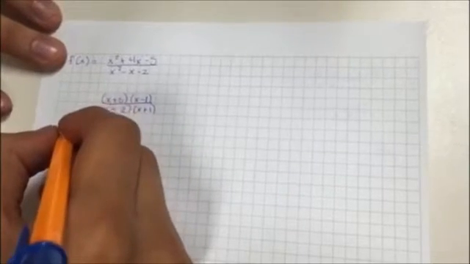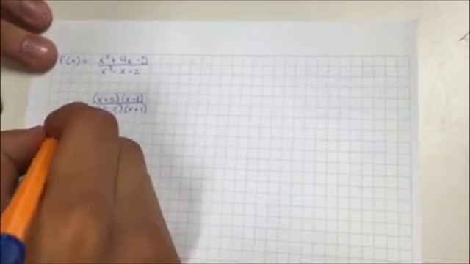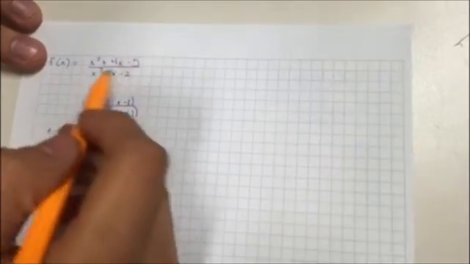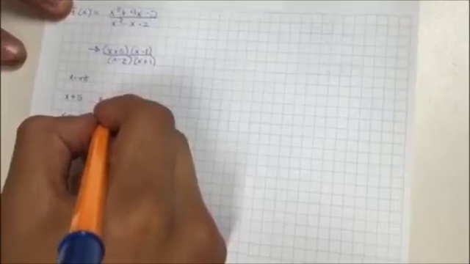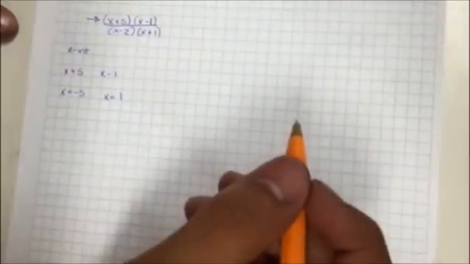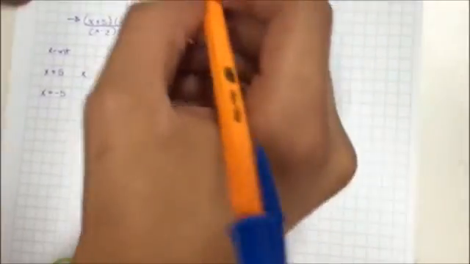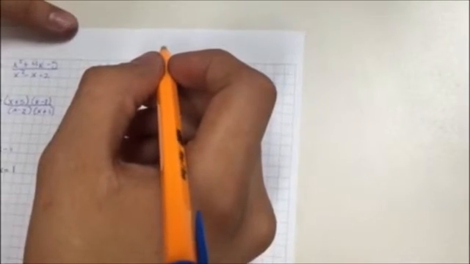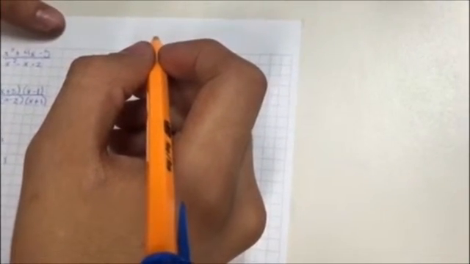So the next step would be to find the x-intercepts. We do this by isolating the x in the top part of the factorization. The first root will be x equals minus 5, and the second root will be x equals 1. The next step would be the vertical asymptotes. We find them by isolating the x in the bottom part of the factorization. Okay, here we have it. The first vertical asymptote is x equals 2, and the second one is x equals minus 1.